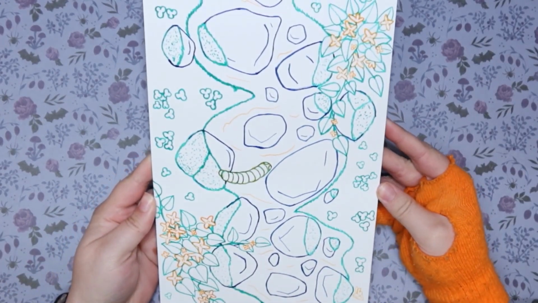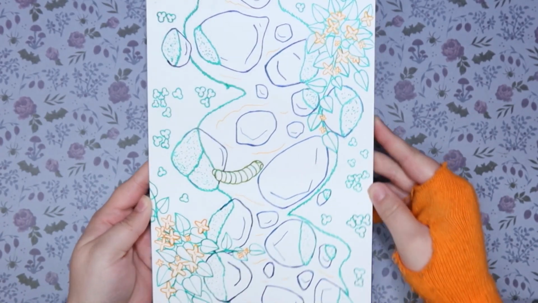All right, here it is all done. This is Path from Inktober.